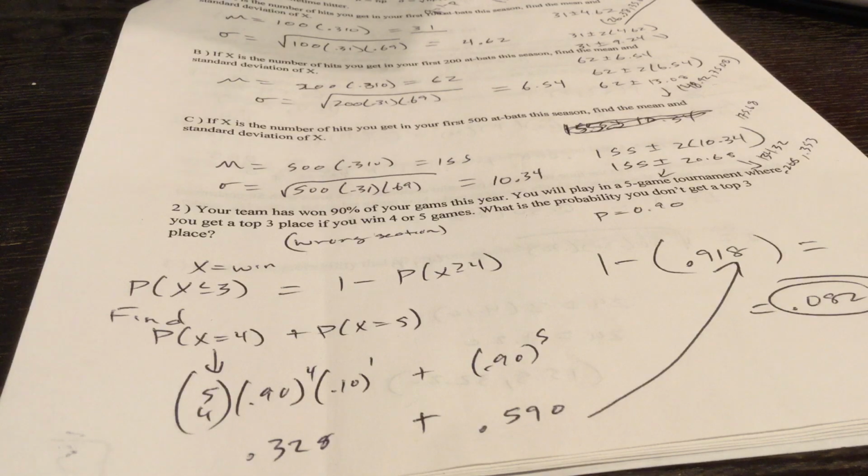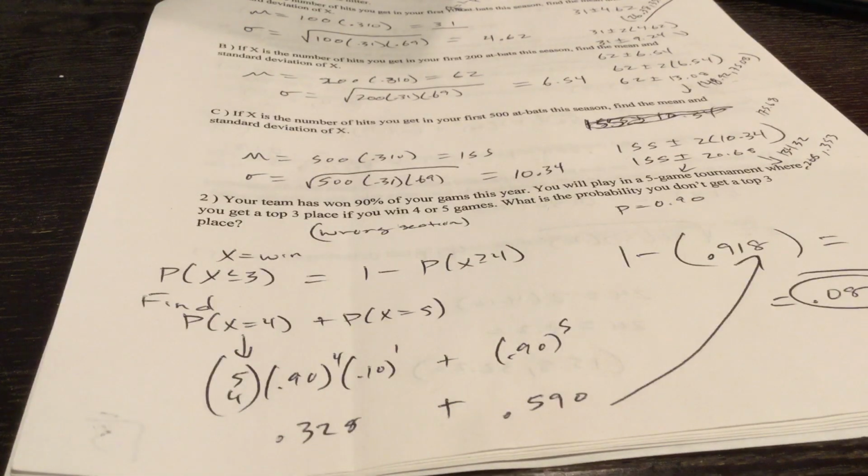Right? If you win 3 out of your first 4 games, you're going to be playing in the 3rd place game. And if you win the first 4, obviously you're going to be playing for first or second, which means you got a top 3 finish. So what's the probability you don't get a top 3 place? You don't get a trophy.